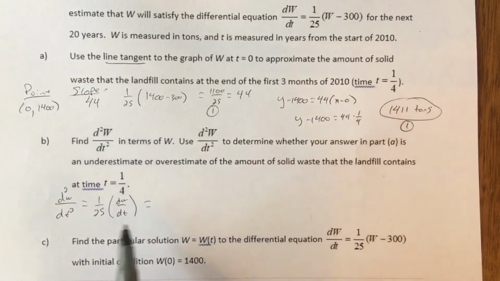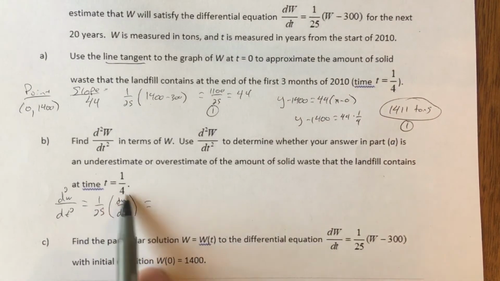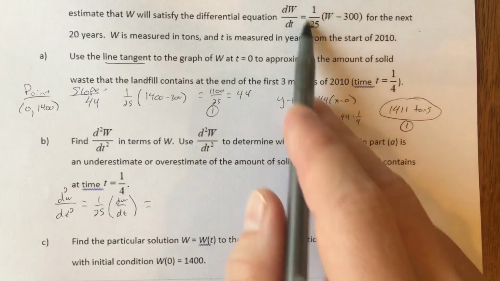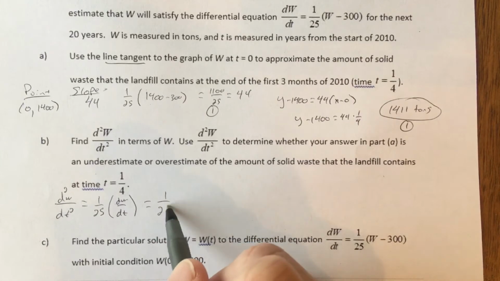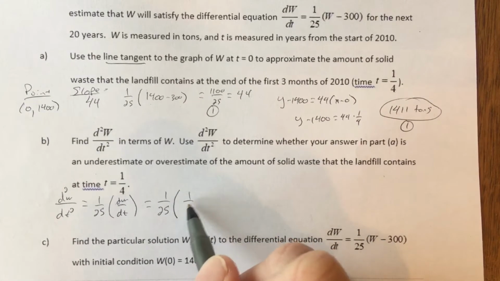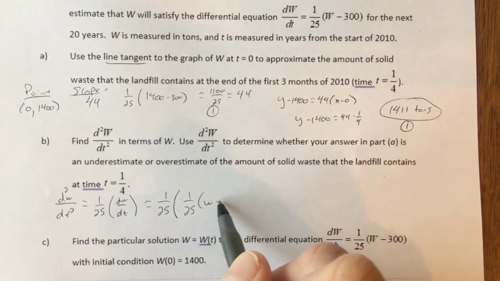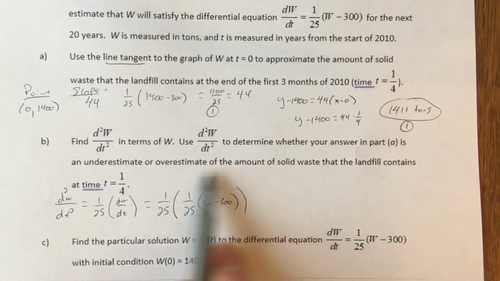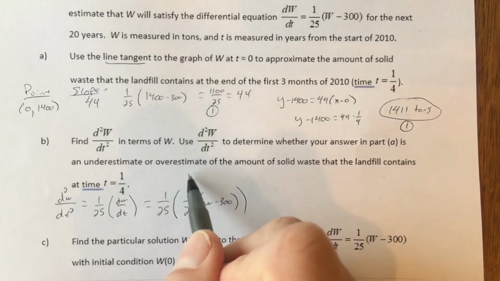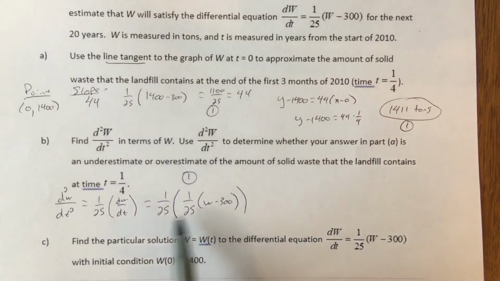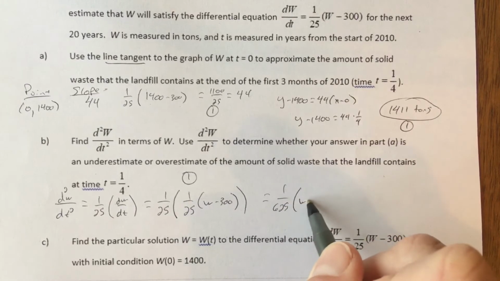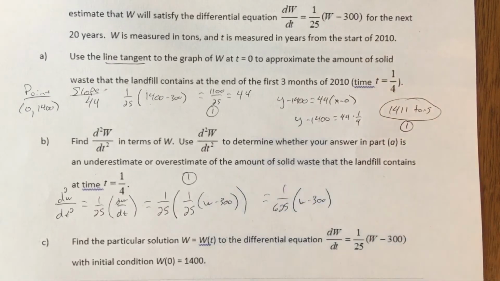Okay, so that starts us, but we don't want to leave the dw dt. We know what dw dt is. It's this. So we're going to get 1/25 times 1/25 (w minus 300). Okay. Now that technically is your second derivative. You would get a point for doing that. If we want to multiply it out to 1/625 (w minus 300), that is up to us.